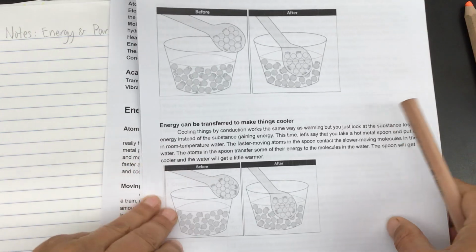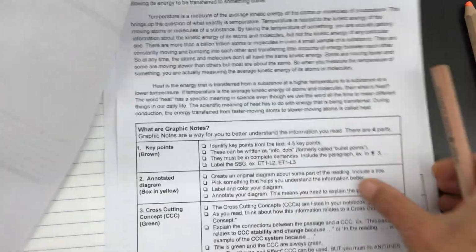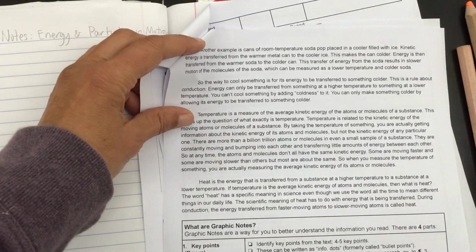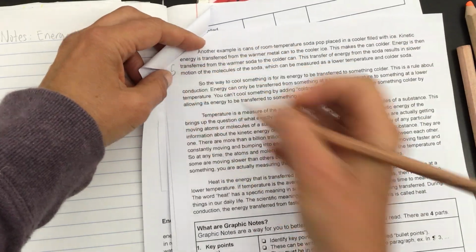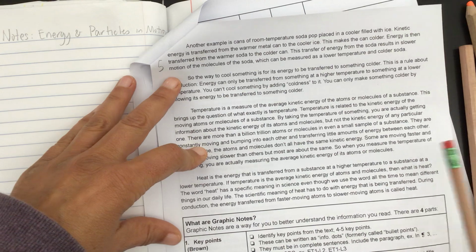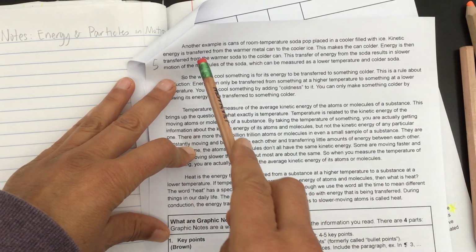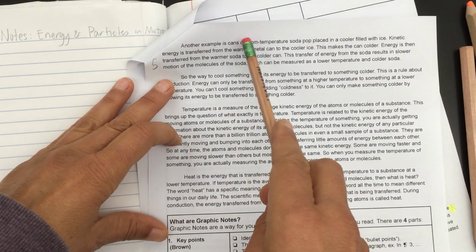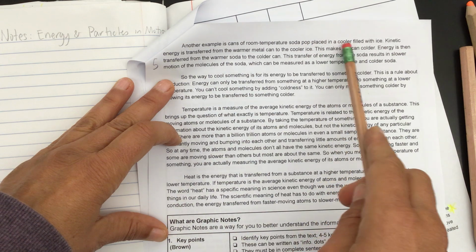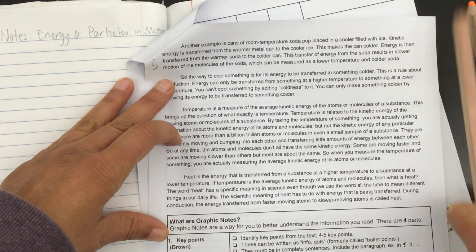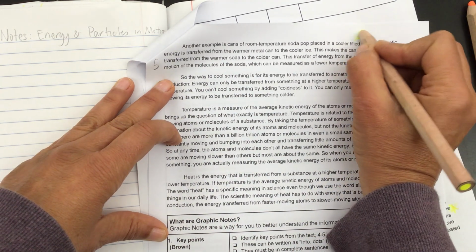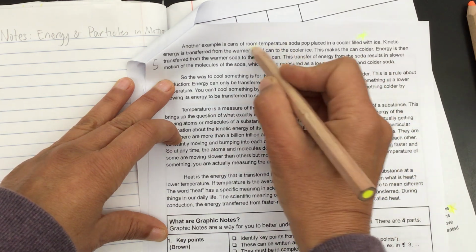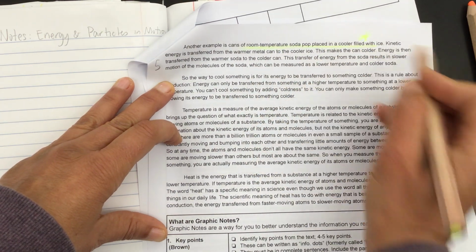It dealt with this photo, so I can't use either of those. Paragraph 5. Let's see if there's anything here that we could use. Another example is cans of room temperature soda placed in a cooler. So that's another idea that's not drawn directly in here, but I could use that.